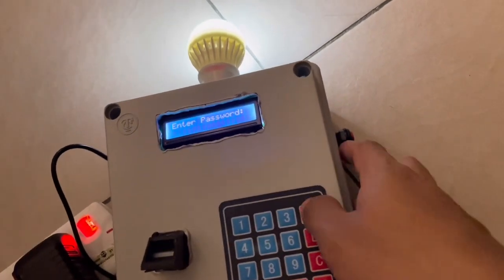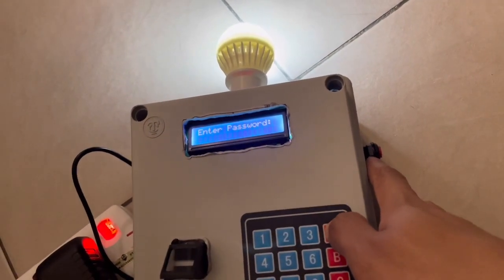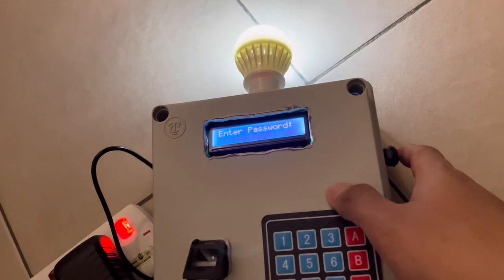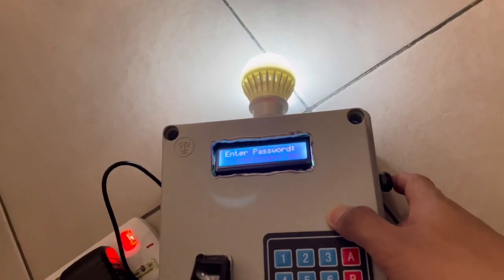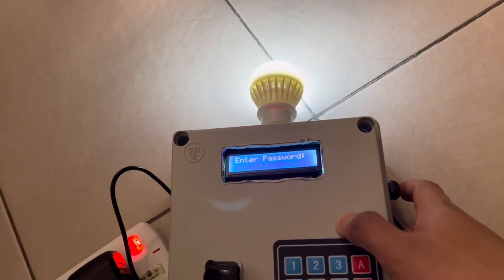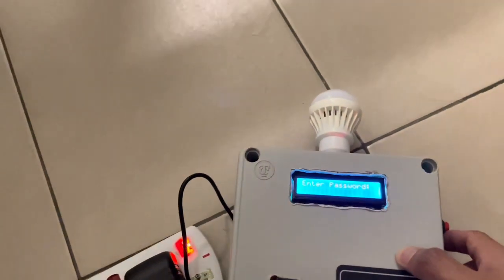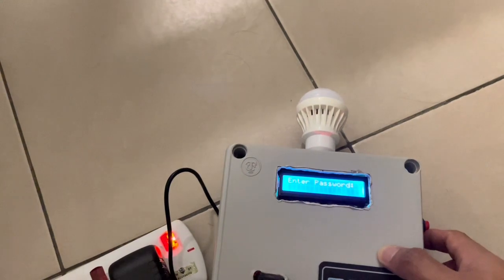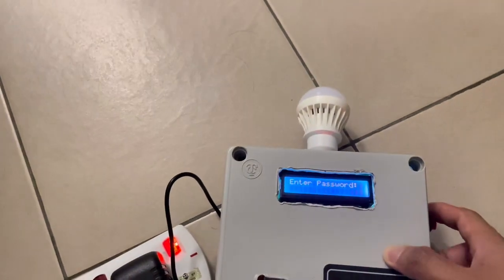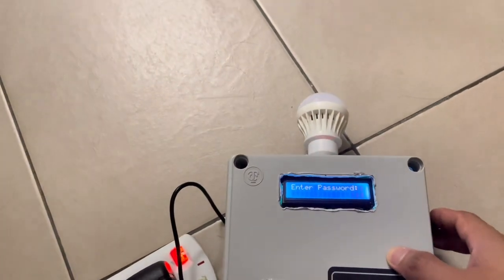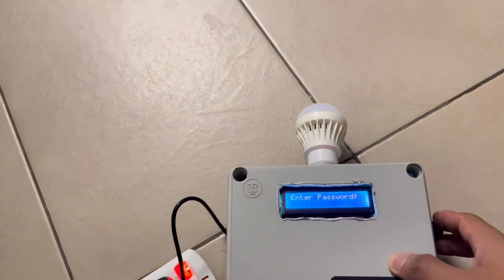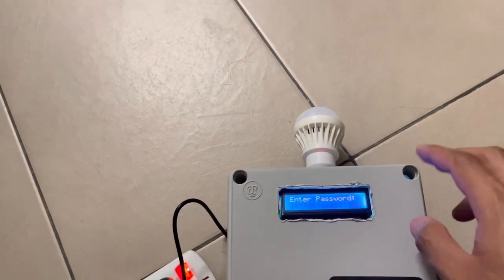So this is the emergency push button. If I push this button, the load will turn off. It will interrupt the current. So that's it. So now the bulb is turned off. So there is no current flow in this prototype into the bulb.